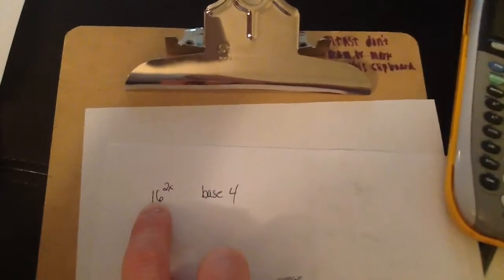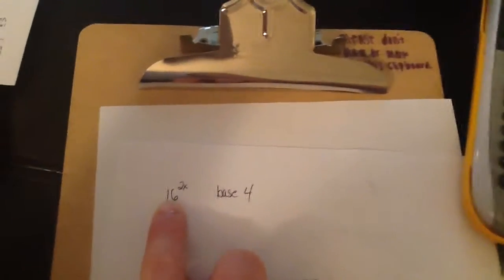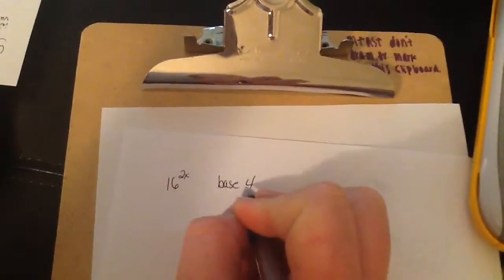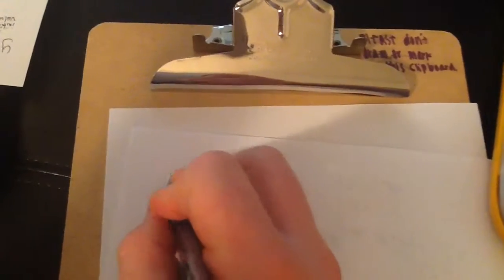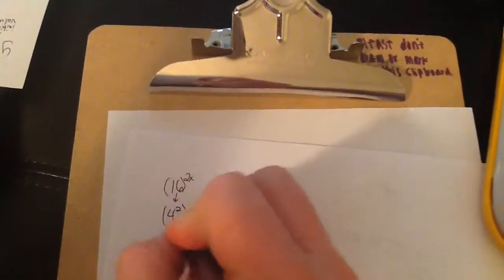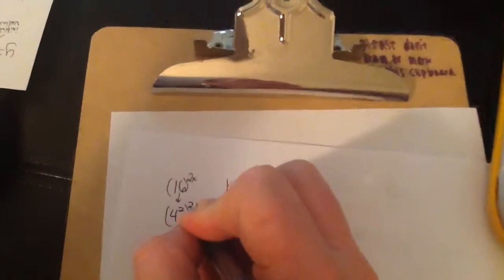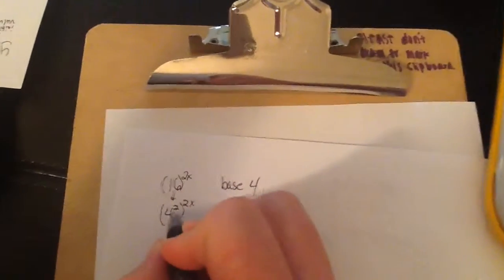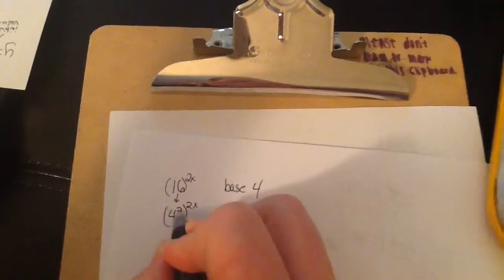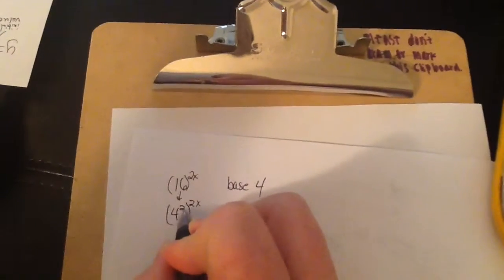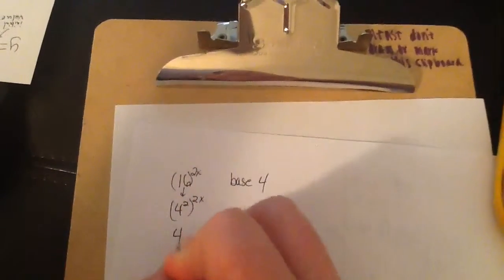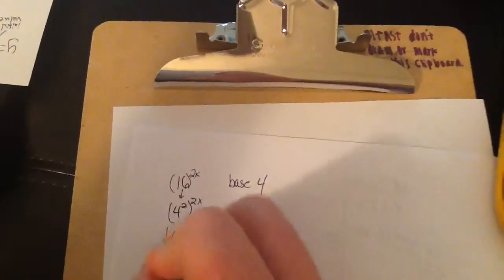Well, all that's saying, this is the base number, this is the exponent. If I want to rewrite that with a base of 4, I just have to change it to, well, isn't 16 the same as 4 squared? So all I did was I changed the 16 to 4 squared. It's still to the 2x power. So now I have 4 squared to the 2x. Well, if I have a power to a power, I just multiply them. So I got 4 to the 4x. So 16 to the 2x is the same as 4 to the 4x.